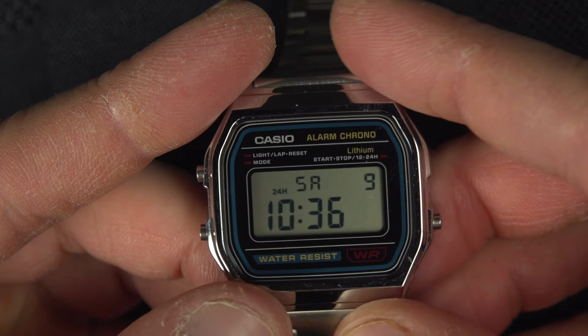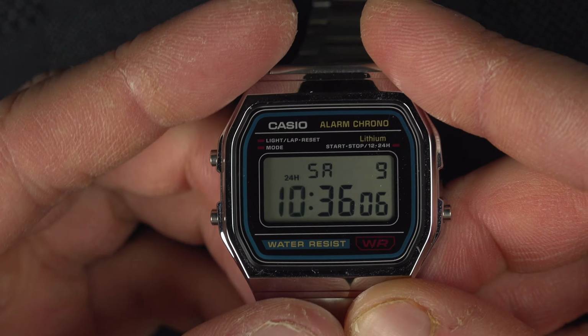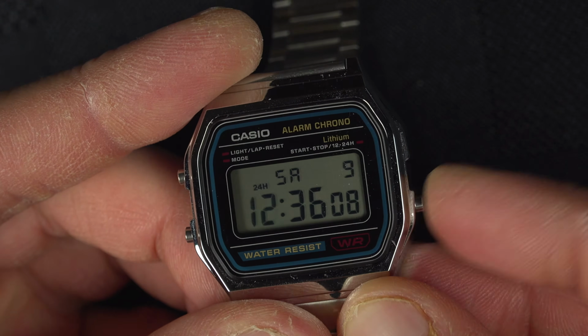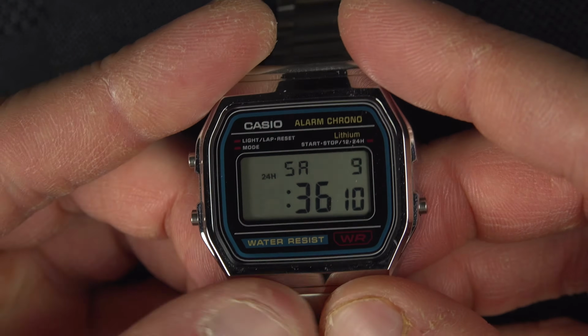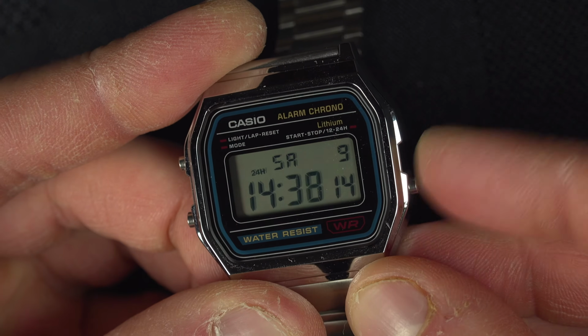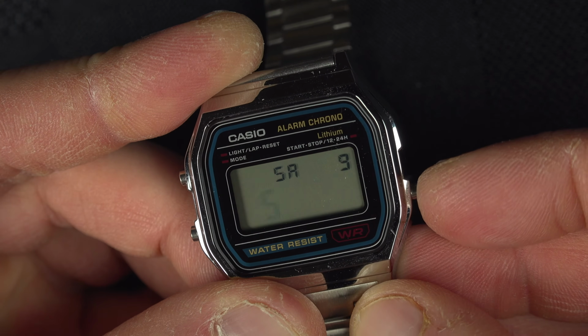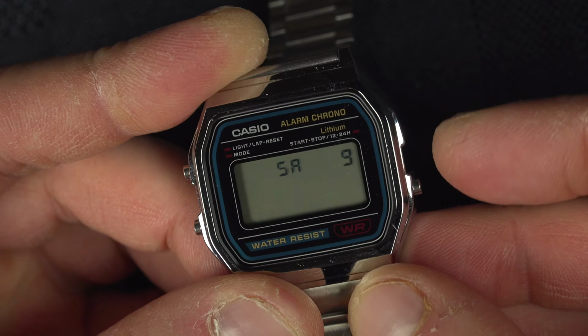Now, if you want to change the data, you can press the upper left button. Now it's the hour that is blinking, and every time I press on that button, it changes the hour. I can press the upper left button again, and now I can change the minute. If I press it again, I can change the month. So April, May, June, July.